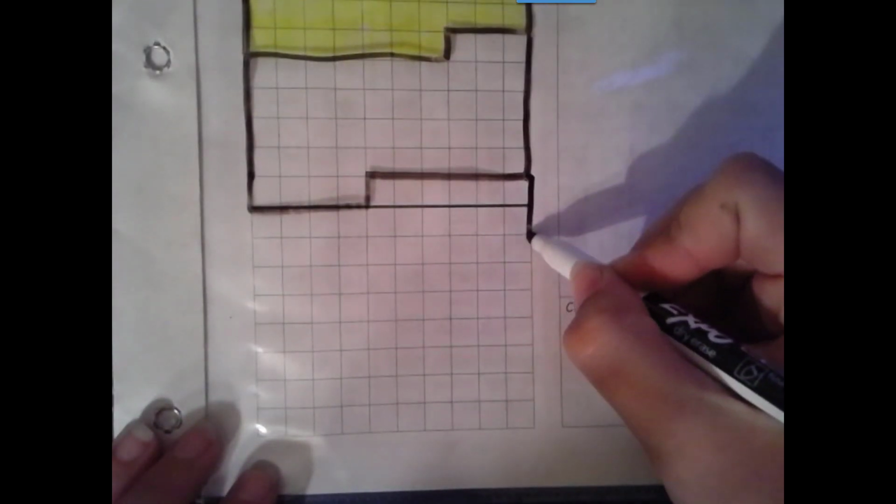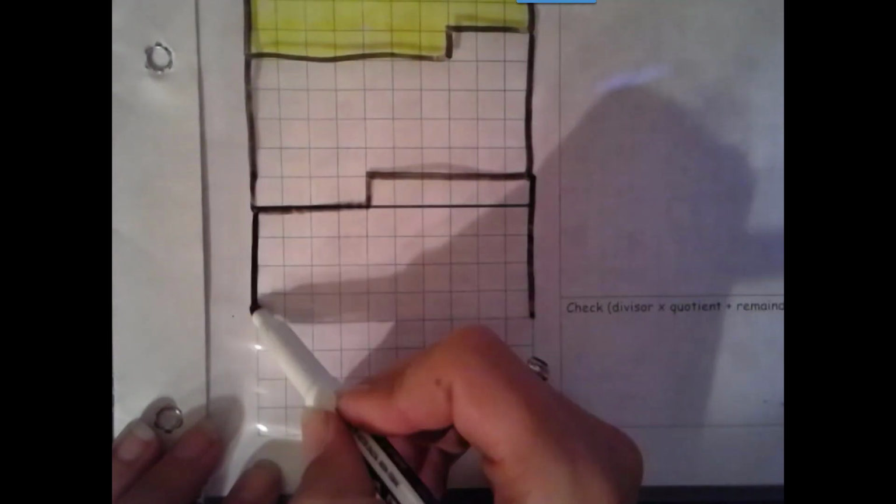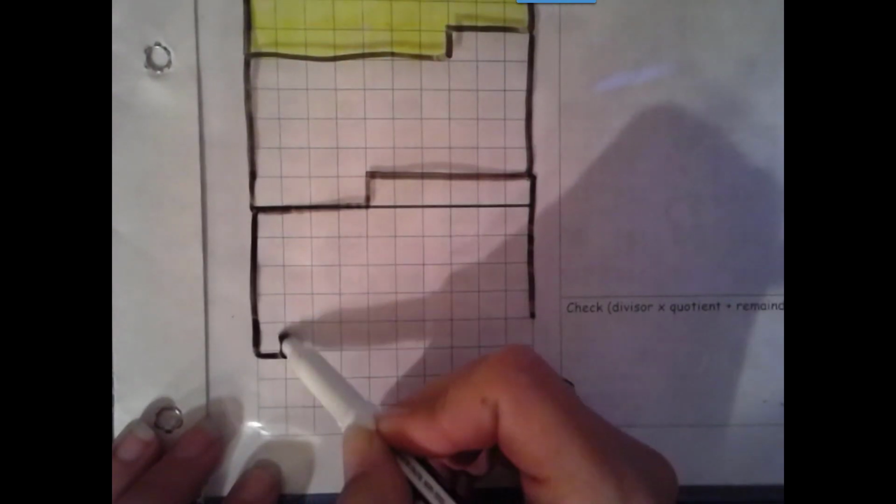So 6 plus 40 plus 1. And then I have 39 left over. So no, 47 is not our greatest common factor.